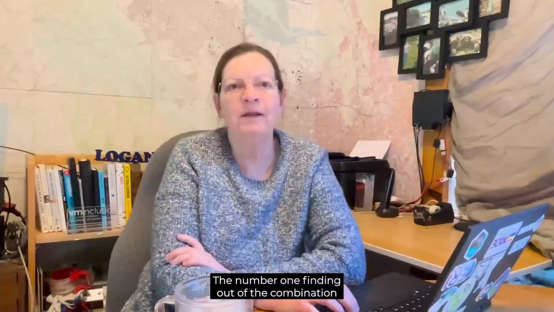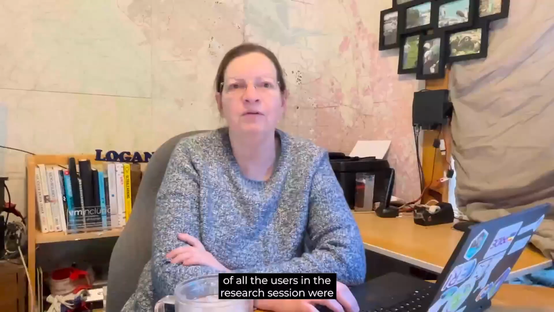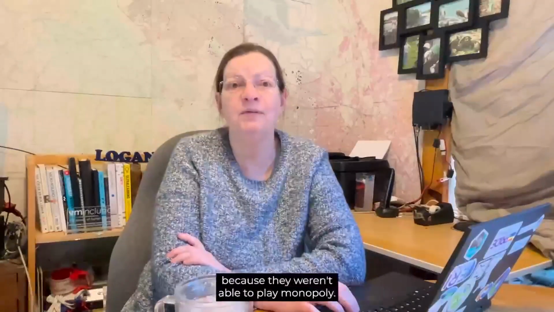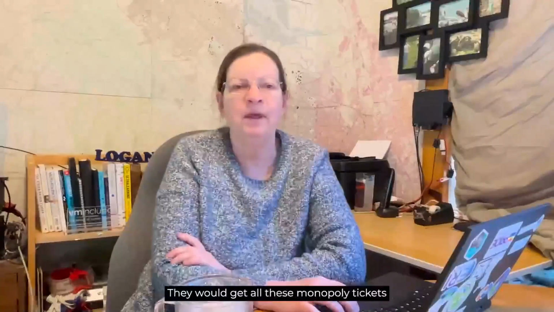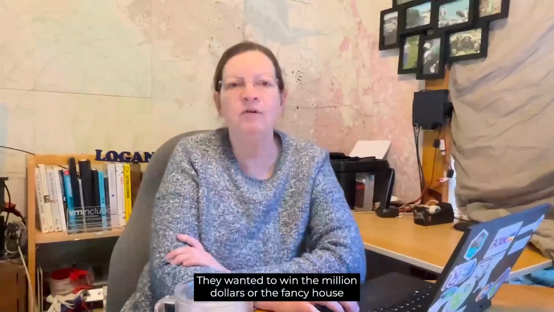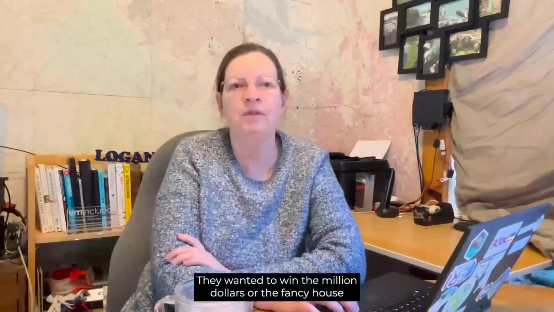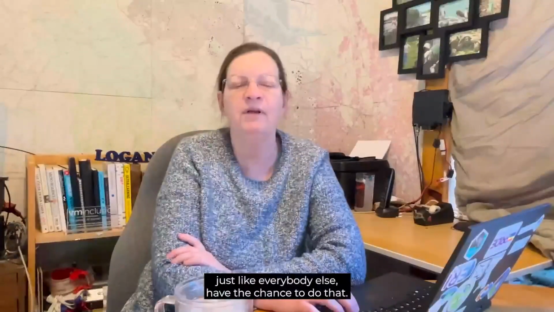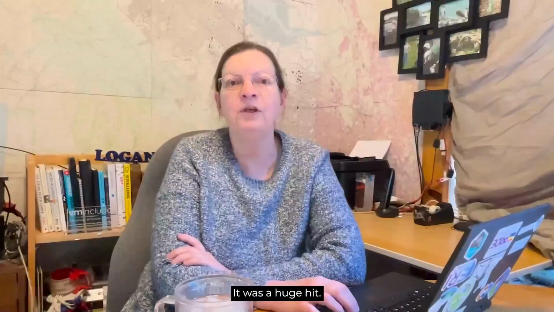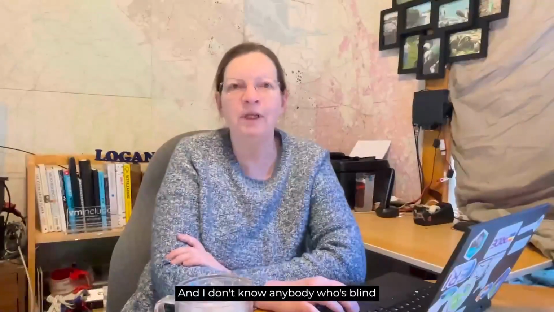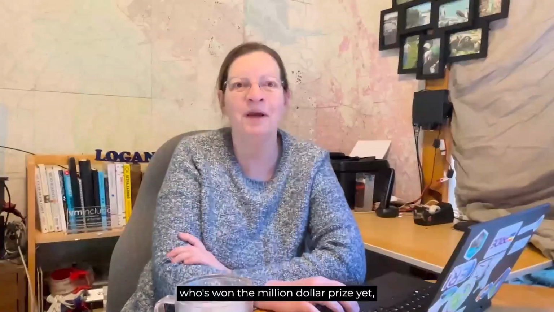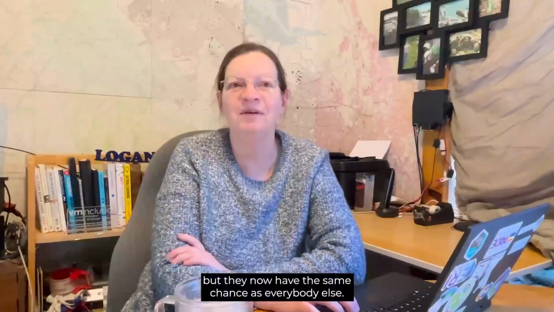The number one finding out of the combination of all the users in the research session were that people who were blind felt left out because they weren't able to play Monopoly. They would get all these Monopoly tickets and they couldn't do anything with them. They wanted to win the $1 million or the fancy house, just like everybody else, have the chance to do that. So we made Monopoly accessible. It was a huge hit. And I don't know anybody who's blind or who has cerebral palsy who's won the $1 million prize yet, but they now have the same chance as everybody else.